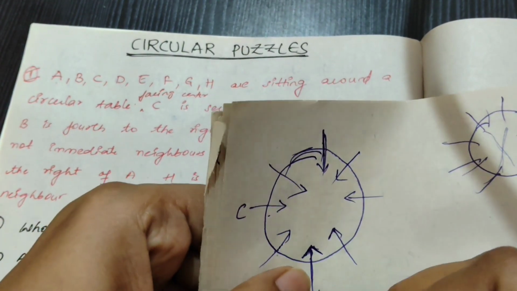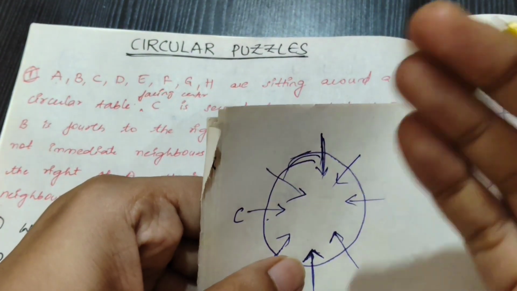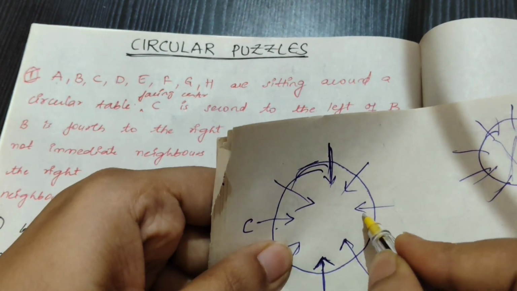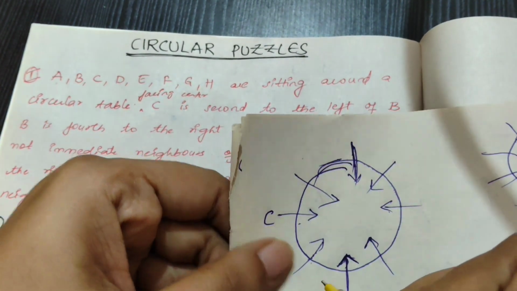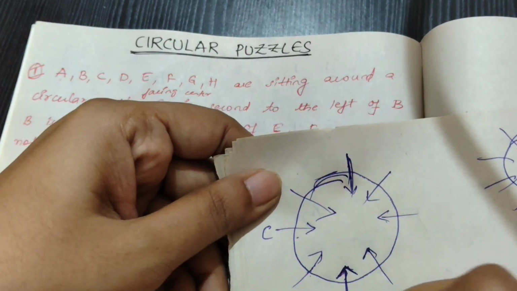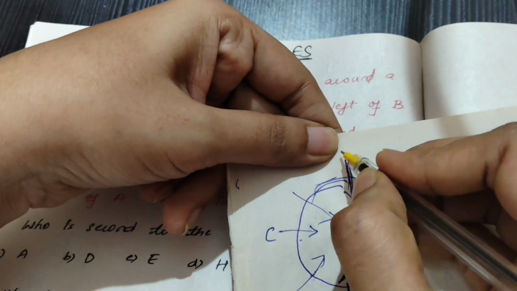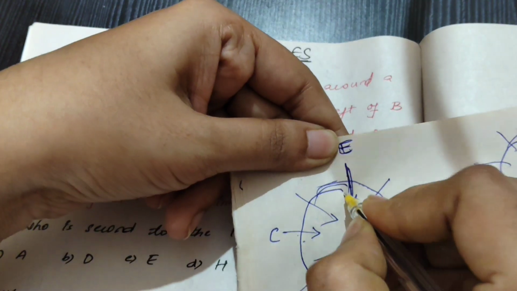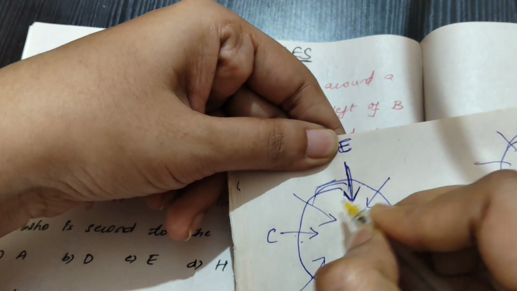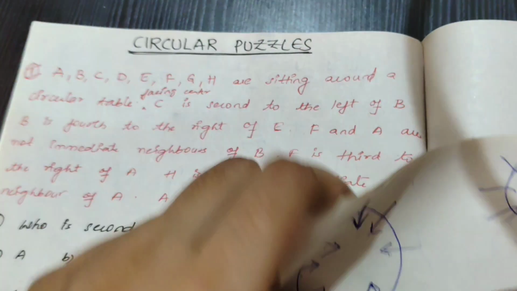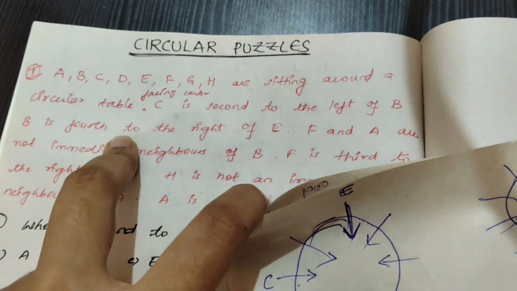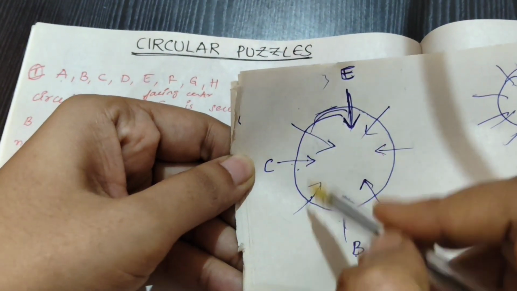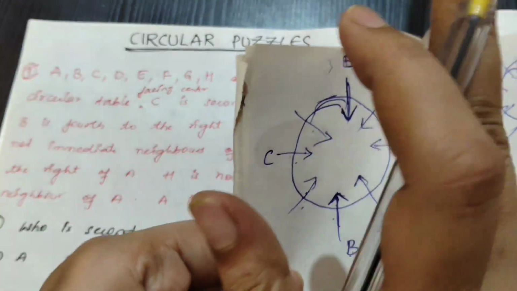And B is fourth to the right of E. B is fourth to the right of E means B is sitting fourth to the right. Here I can't write, because this will be left. So where will I get E? Here, 1 2 3 4. Here I will get E, because this is right of E. So 1 2 3 4. B is fourth to the right of E. 1 2 3 4. Hope you are getting it.